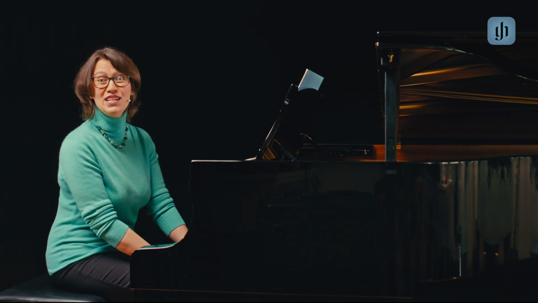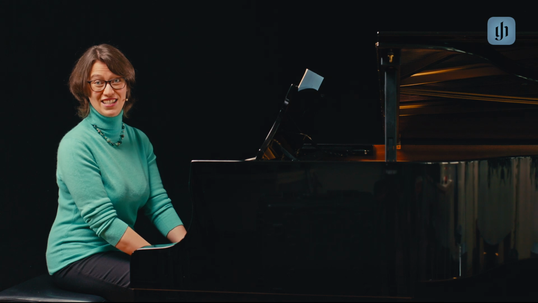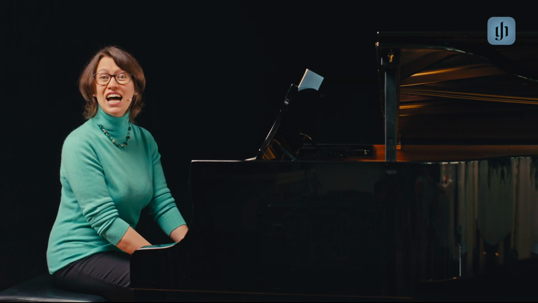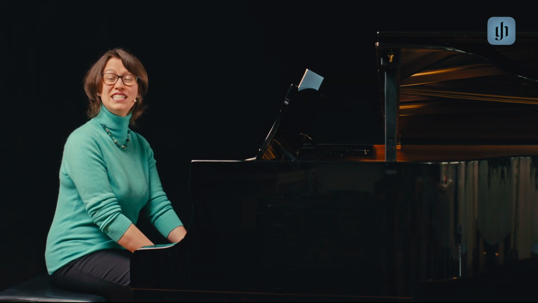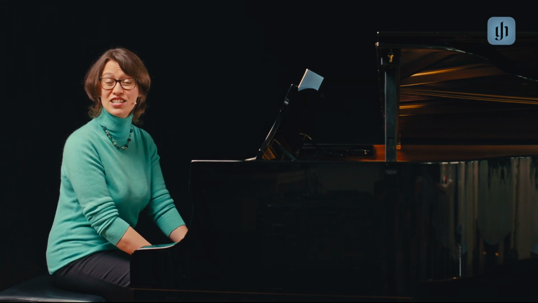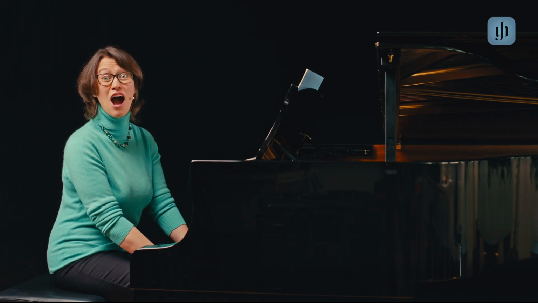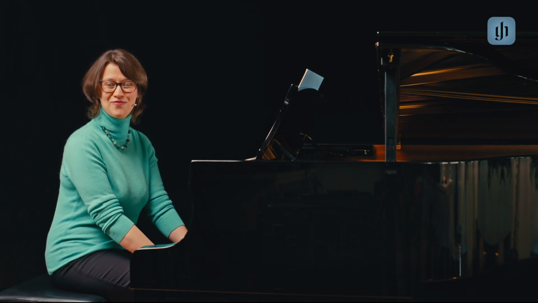The tempo is a big point of discussion with the Reverie. Robert Schumann writes 100 per quarter note. His wife Clara, in her edition published after Robert's death, writes 80 per quarter note. And most pianists of our time played even slower.